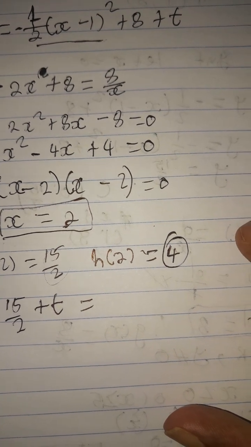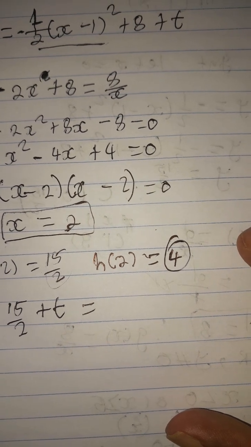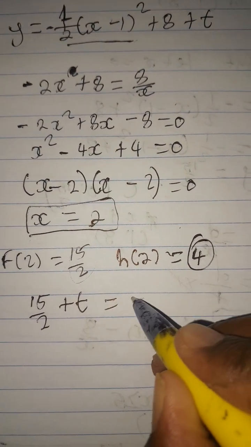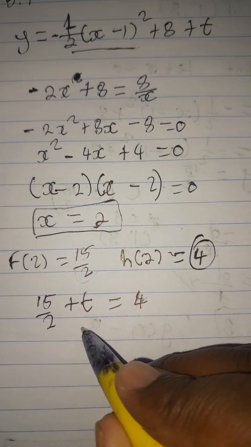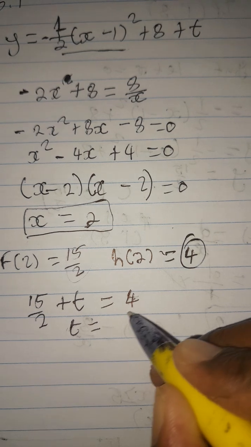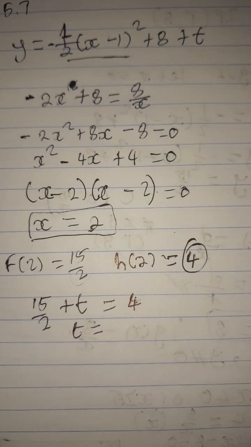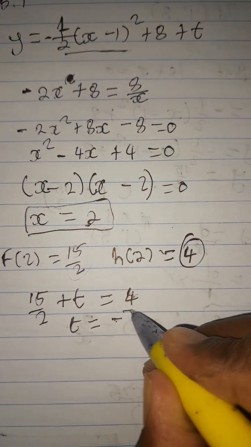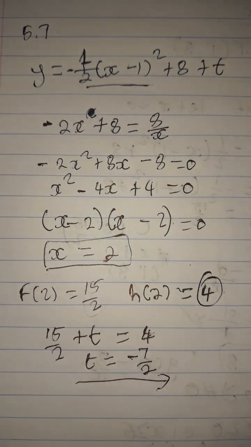Calculate t such that y is equal to f of x intersect g at r. So in other words, we'll equate with this, which is 4. So let's take this to the other side. If we say 4 minus 15 all over 2, what do you get? You get negative 7 all over 2. So that's how it should be with 5.7.